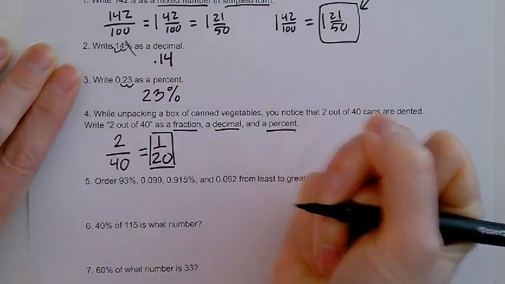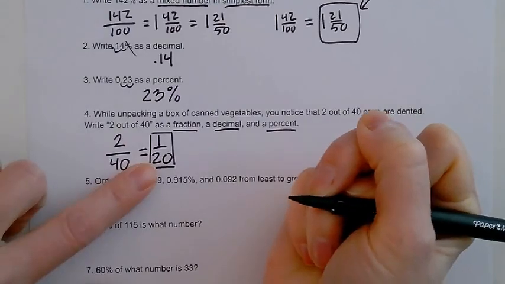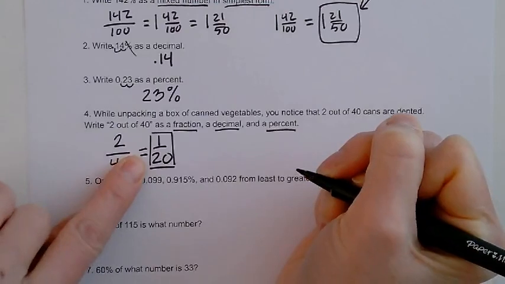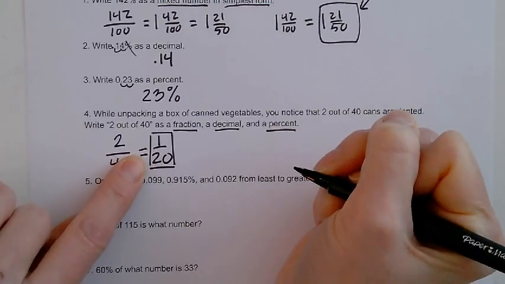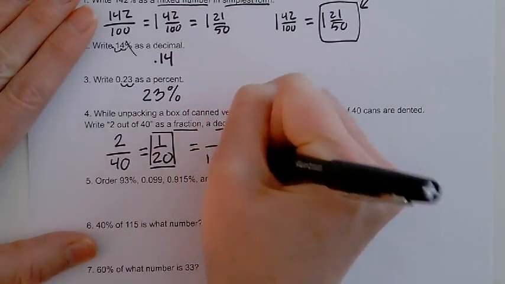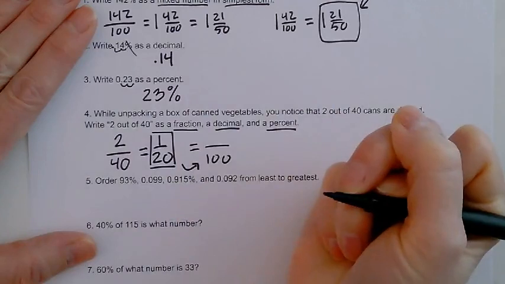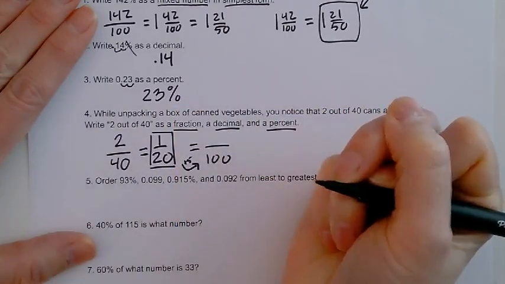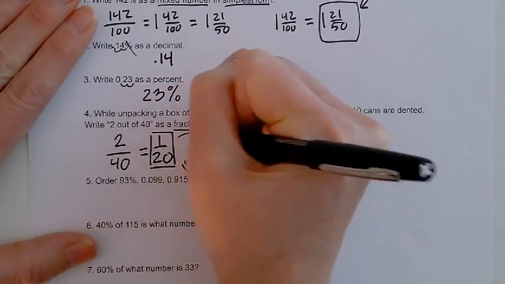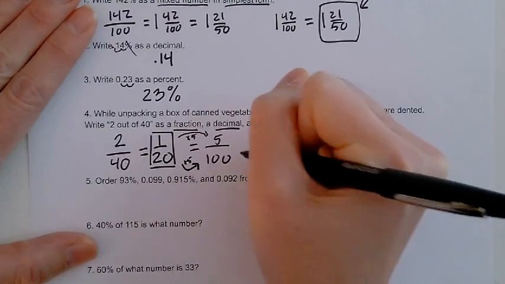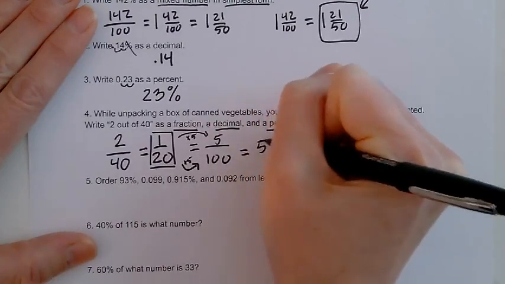All right. I've got 1 answer. Now I need to make this a decimal or a percent. I'm going to go straight from here to percent because I know that 20 can go into 100. And when I write any percent as a fraction, it's over 100. So how do I get from 20 to 100? Oh, I times it by 5. So I'm going to do the same thing over here. And I end up with 5 over 100, which equals 5%.